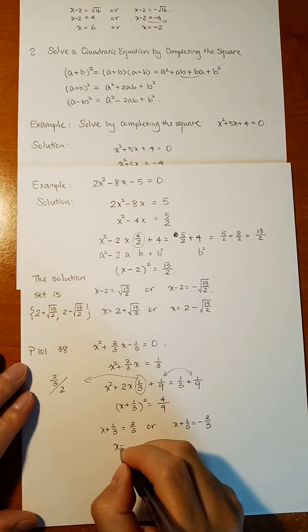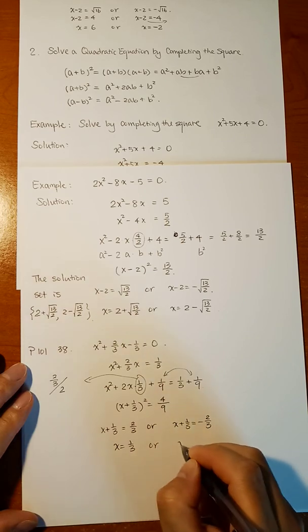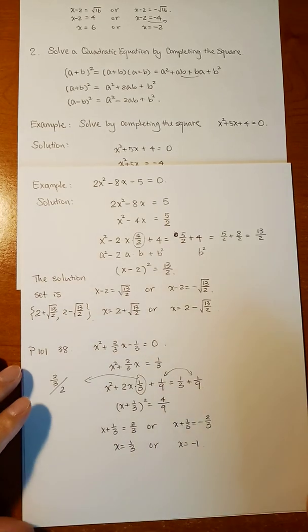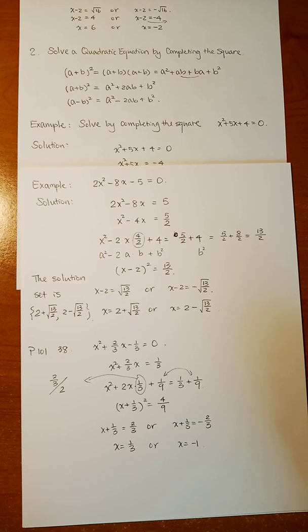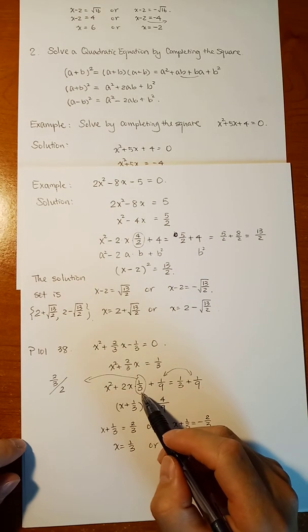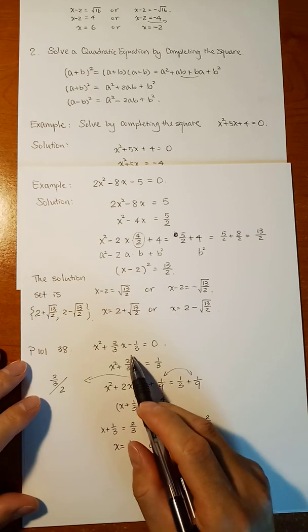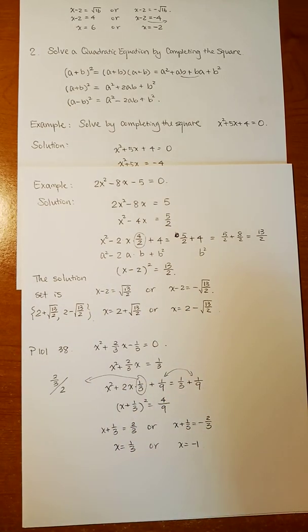So x is 1/3, or x is negative 1. You see it? So this extra number is always half of the original coefficient.